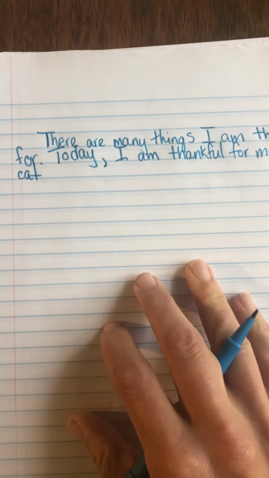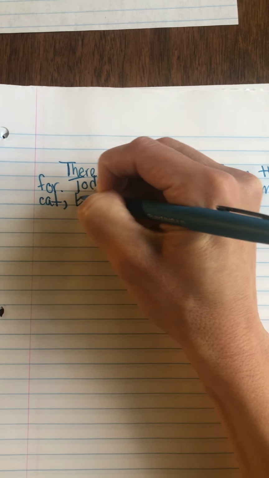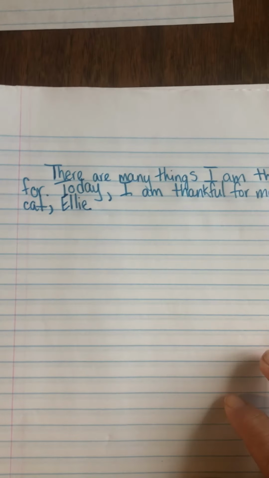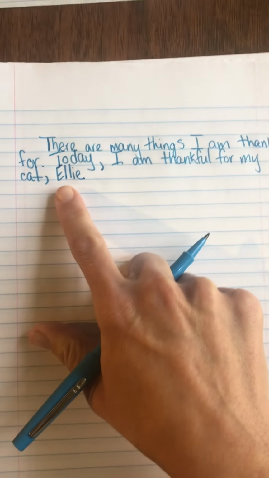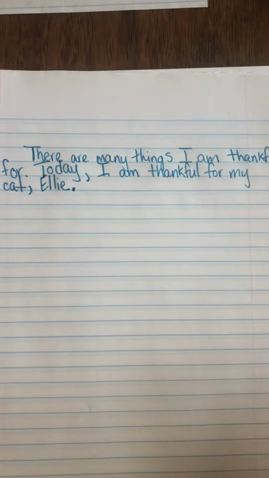And it's going to be helpful for the reader to know my cat's name, so I'm going to put a comma right there, Ellie. And I have to capitalize Ellie's name because it's the specific name of a person or a thing. My pets are kind of like my people, so I know that I always have to capitalize my pet's name, Ellie. But now I could call that my journal entry.